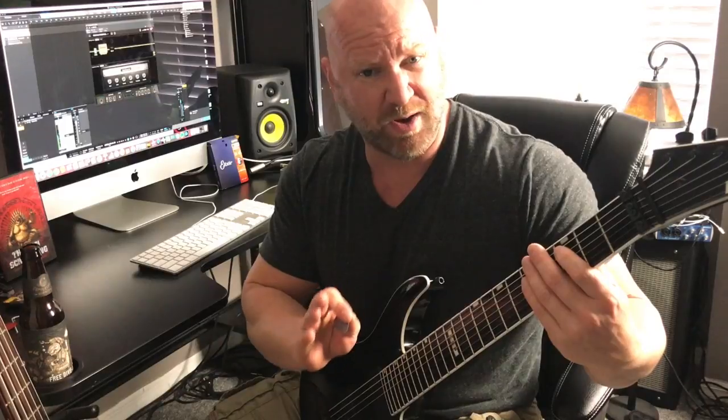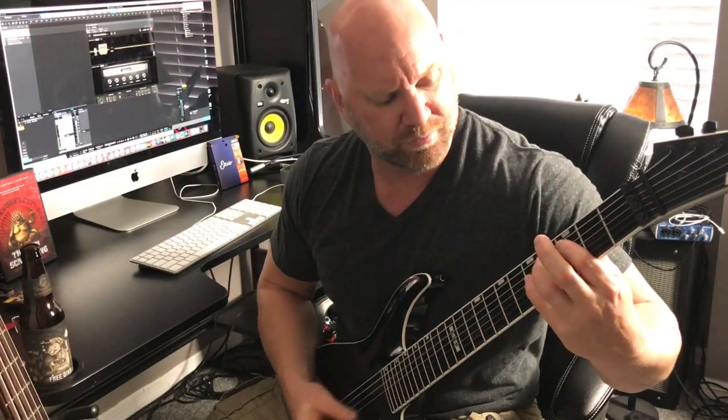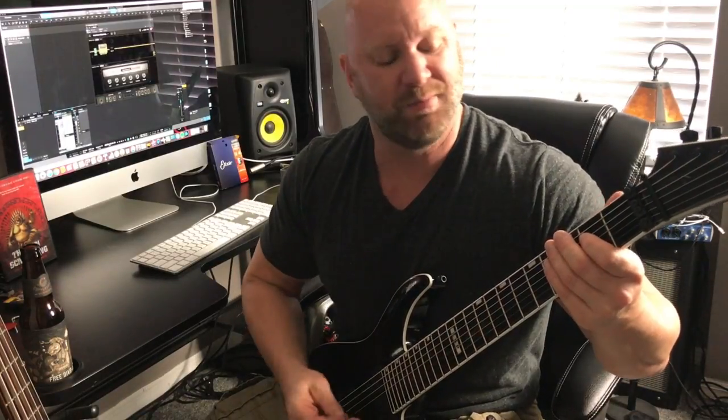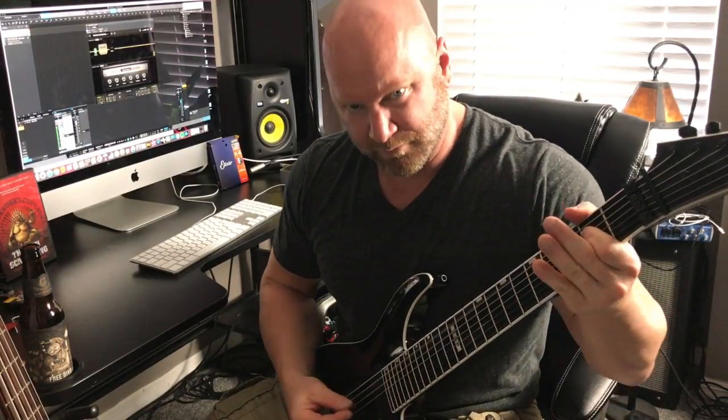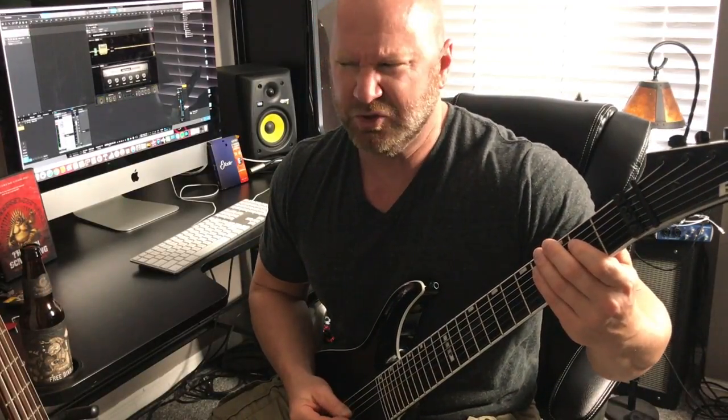We're starting out with a C power chord. I'm in standard tuning. We're going from a C to an E minor. I'm going to let that ring out for a little bit. And then we're going to go from an F sharp over D back to the E minor. So here's the timing. I wish I had a drummer behind me.